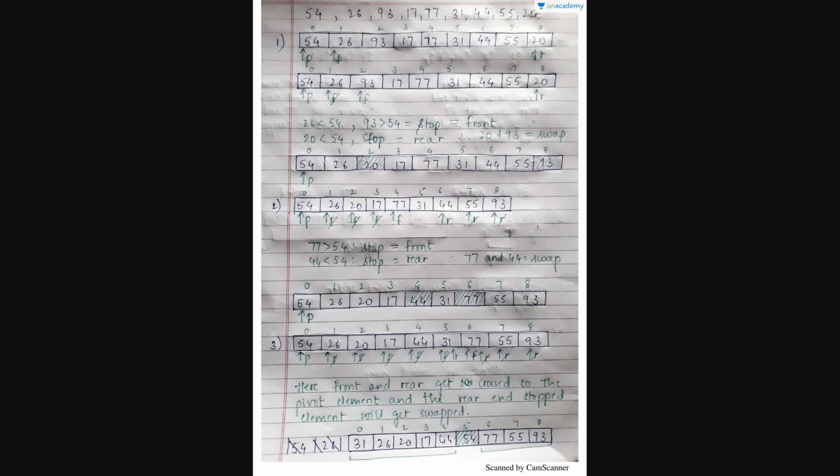Here, after taking down the example in the array form, the first element should always be considered as the pivot element. Then we have to move on to the front elements. The next element is 26. So again the front has to increment itself, as we want the element of front larger than the pivot element. Then it moves to the 93. 93 is larger than 54. So F stops over there.